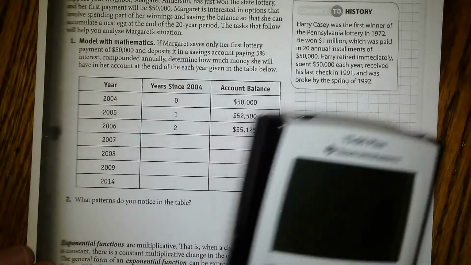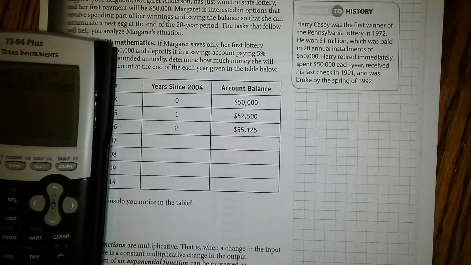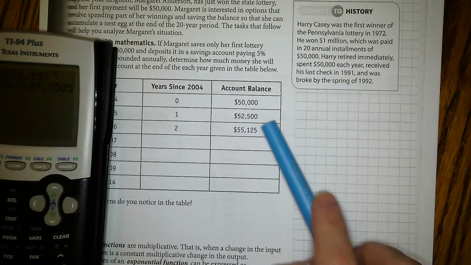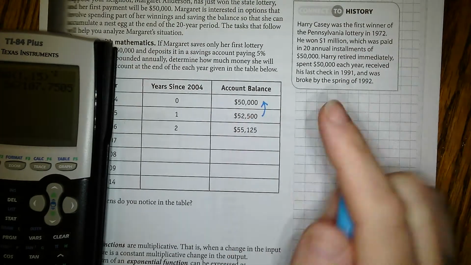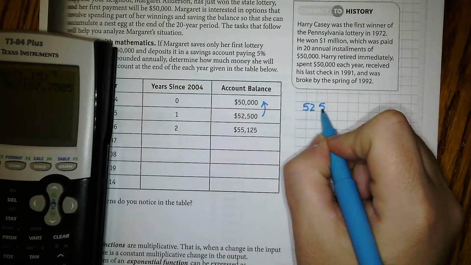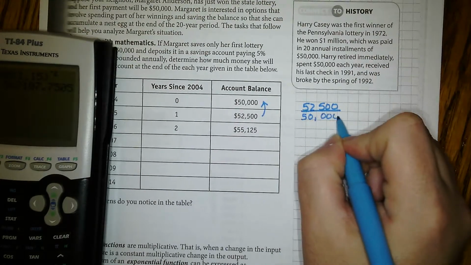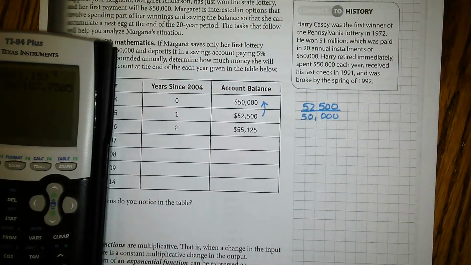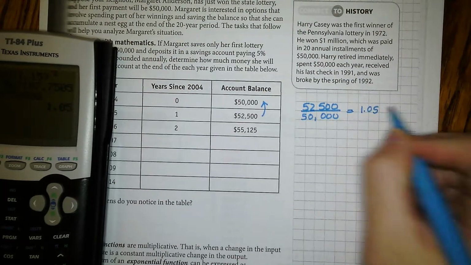Okay. So because we're in the exponential function unit, one of the things that we talked about on the previous packet was we recognize this is growth because the money's getting bigger. So we're going to divide the next one by the previous one. So we're going to take 52,500 and divide by 50,000 and see what you get. And we have a growth factor of 1.05.